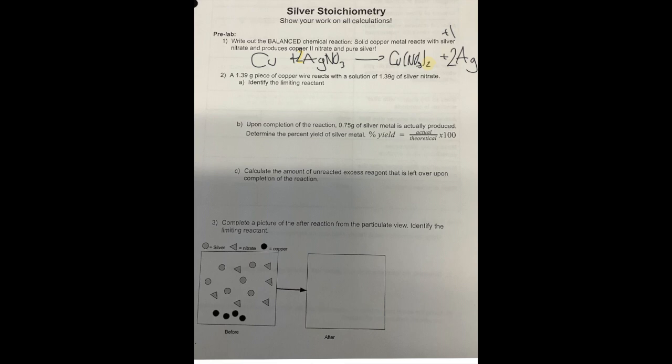So I'm going to take the grams they gave us, grams of copper, and I'm going to convert that into moles using the molar mass. So the molar mass of copper is 63.54 grams for every 1 mole of it.